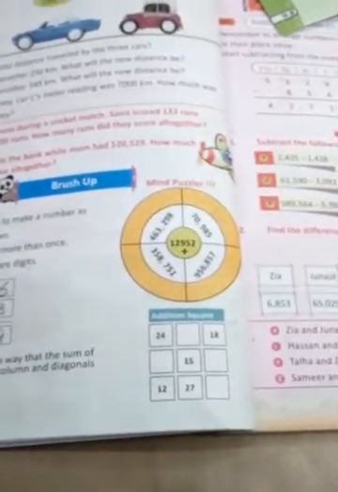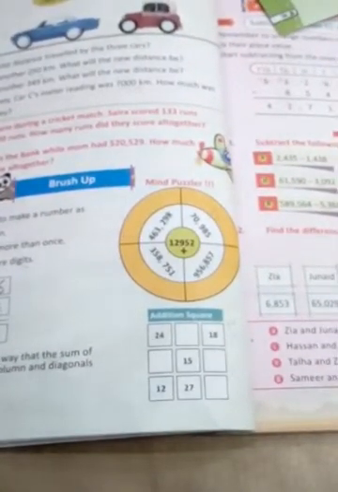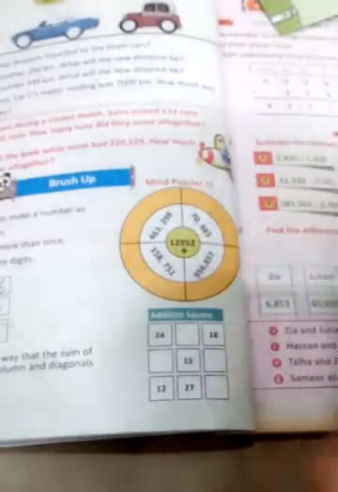Now move on to another addition square. This addition square is very interesting.